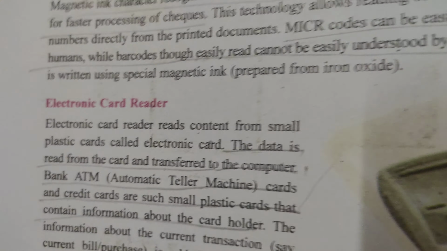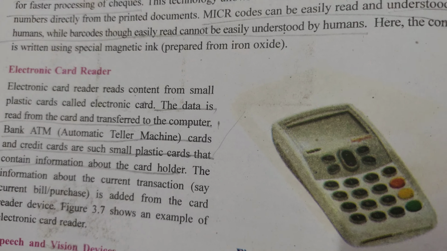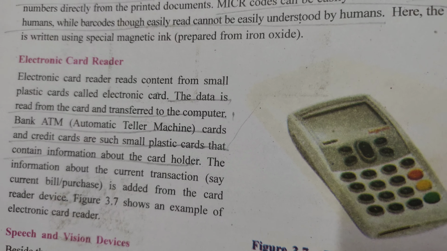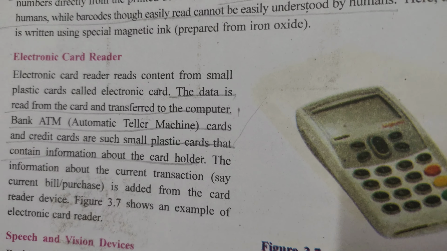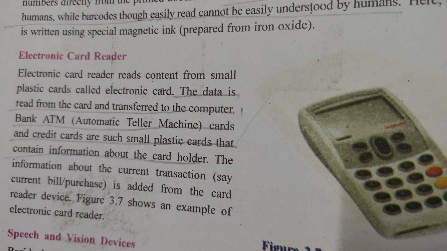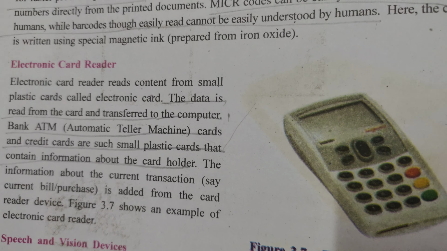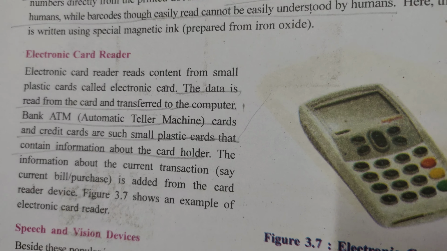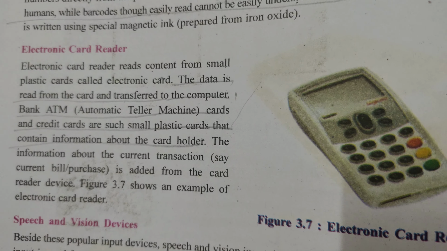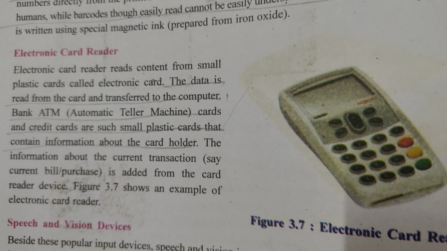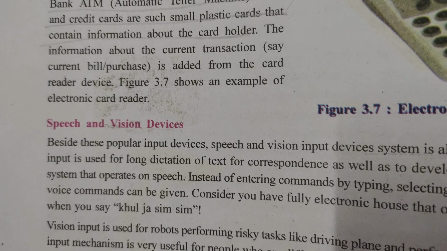Electronic card reader. This is an electronic card reader. An electronic card is a small plastic card. The data is read from the card and transferred to the computer, for example for an ATM (automatic teller machine) card and a credit card. This machine is used to read our ATM cards and our credit cards, and it links directly with our bank account.